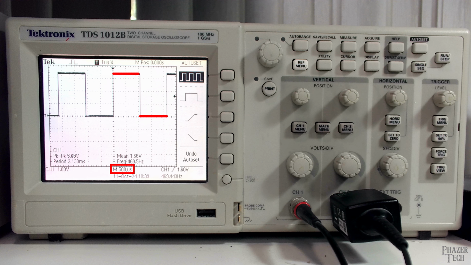And if we look at the wave itself, we get the same results. Since the x-axis is currently set so that each block represents 500 microseconds, we can see the high part of the wave is roughly over 2 blocks long, and the low part is also about 2 blocks long. So the total length in time of one cycle is about 4 blocks, or about 2 milliseconds.